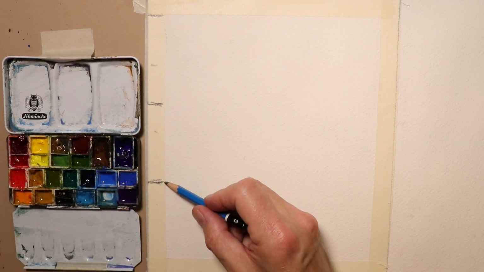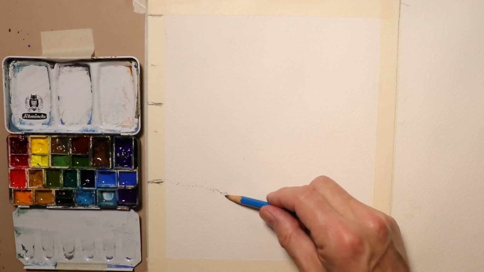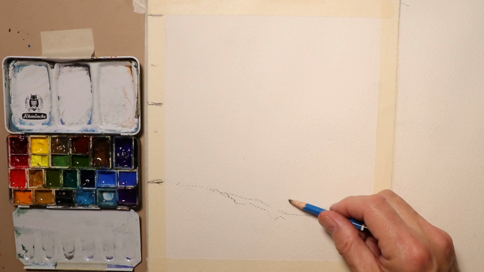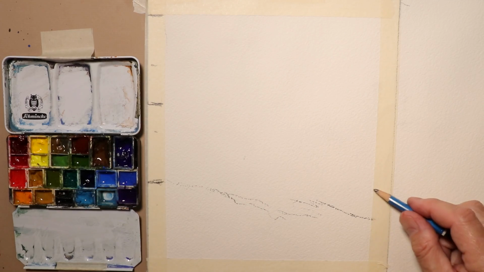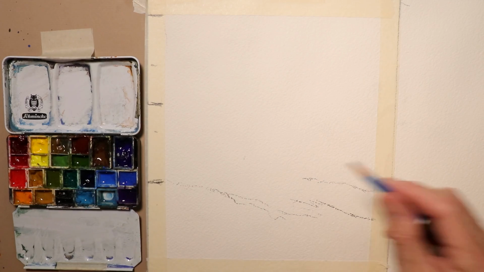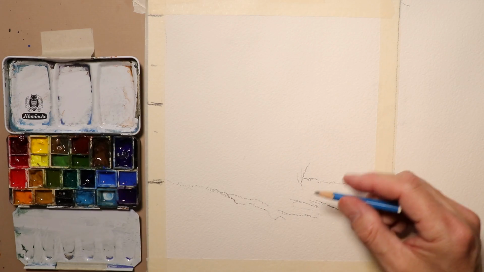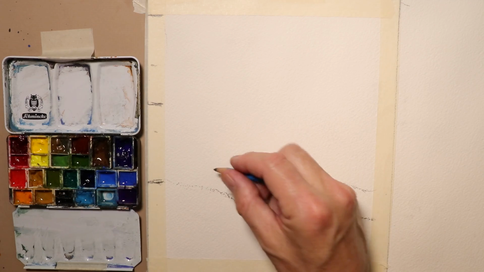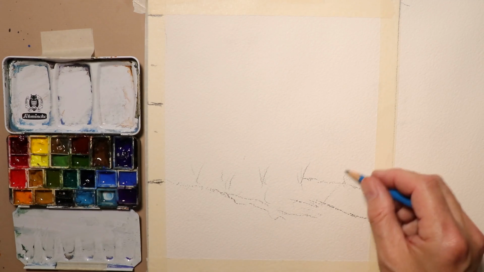And then the first space division is going to be the darker grasses and things like this in the painting. So these come across this way. And then we'll put little indications of some weeds and grasses and things, like that.